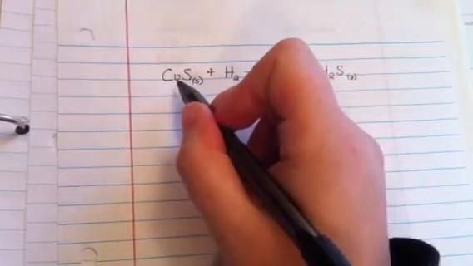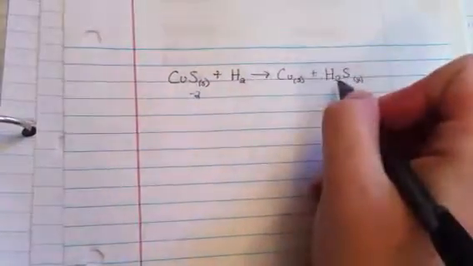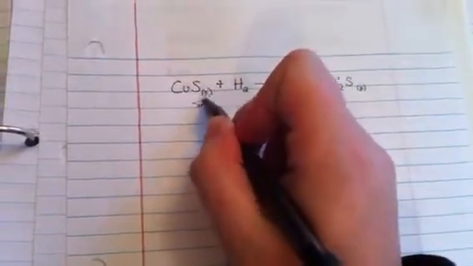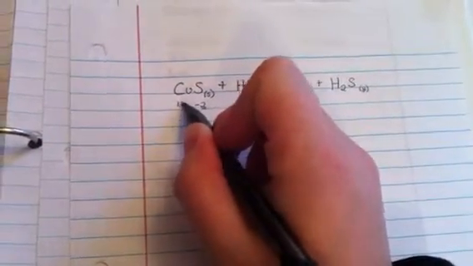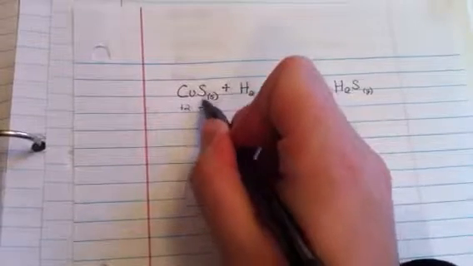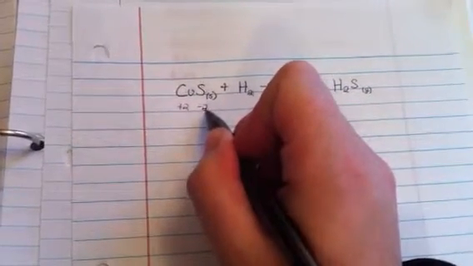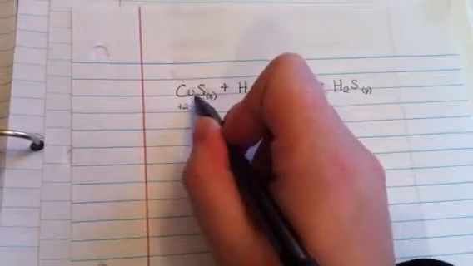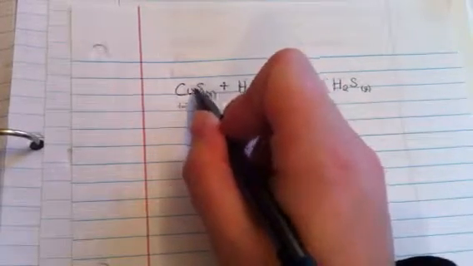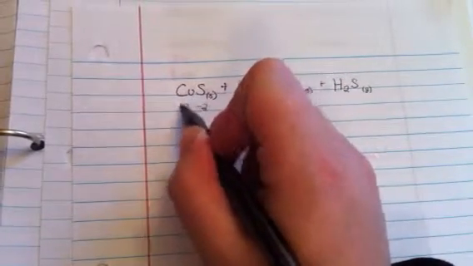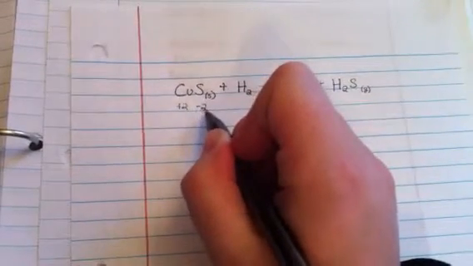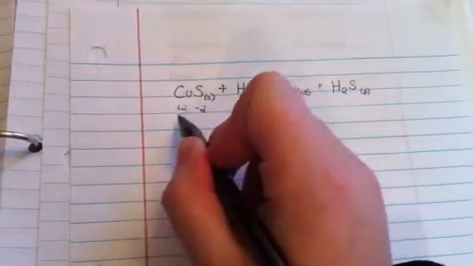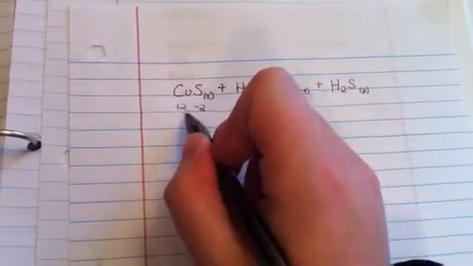Because there are no subscript numbers like there are right here, we know that there's one copper ion and it has to have a +2 charge to cancel out this one sulfur ion of a -2 charge. Because there's no subscripts, no superscripts, nothing to determine the charge, we have to assume that it has a 0 charge. So if the sulfur has a -2 charge from the periodic table, the copper has to have a +2 charge to equal that out.